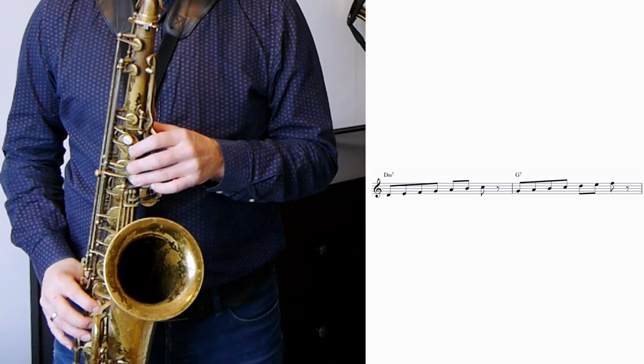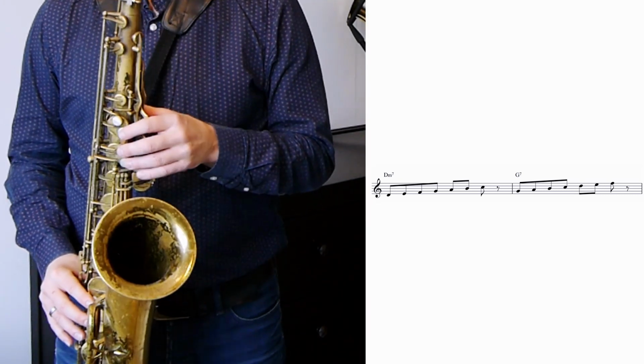Further, you need to know the scales that fit over the chords, the scales you can use to connect those target notes. Here it's the D minor scale, the G7. Pretty much basic scales you need to know. You also need to be able to hit the target note, the chord notes of your choice in the bar.